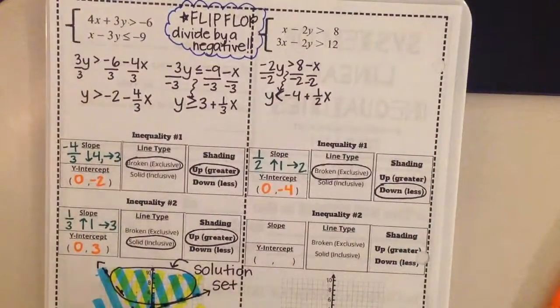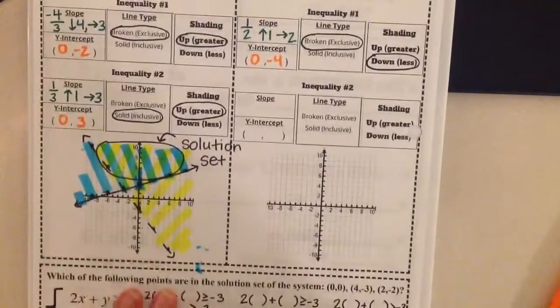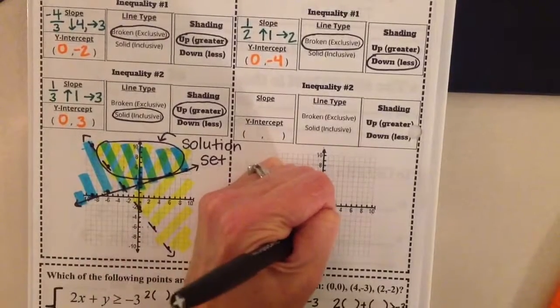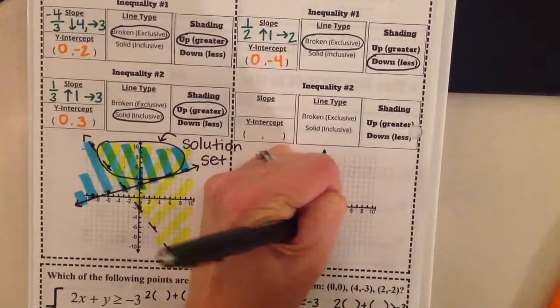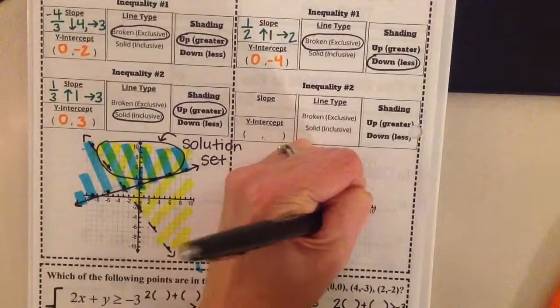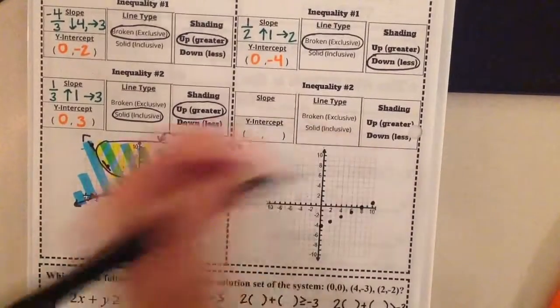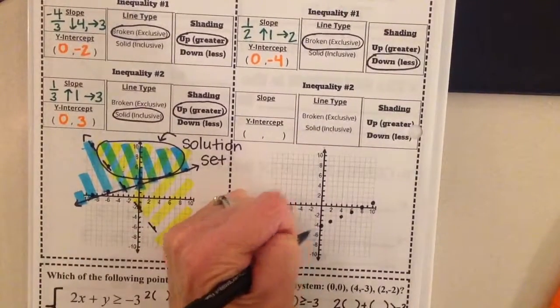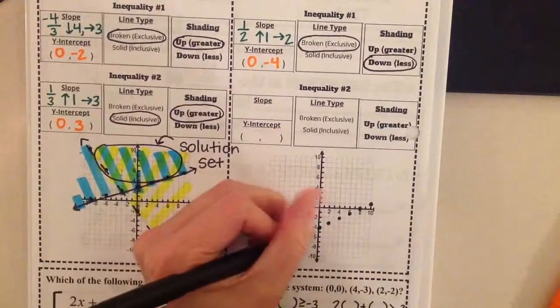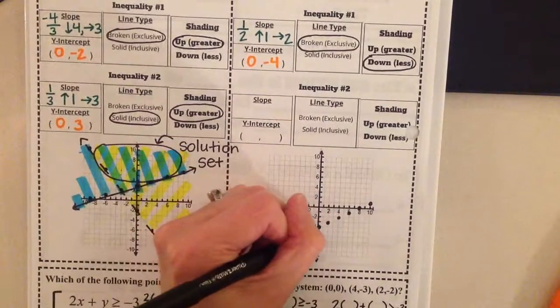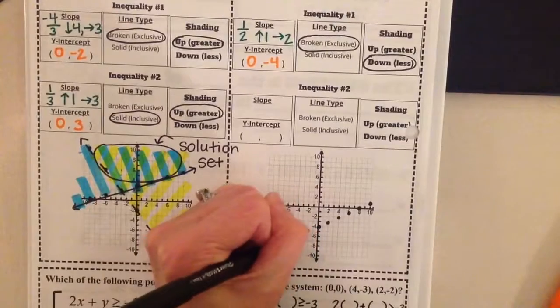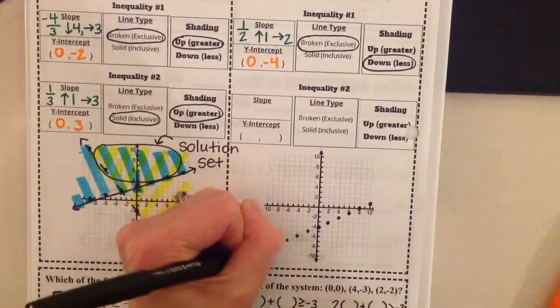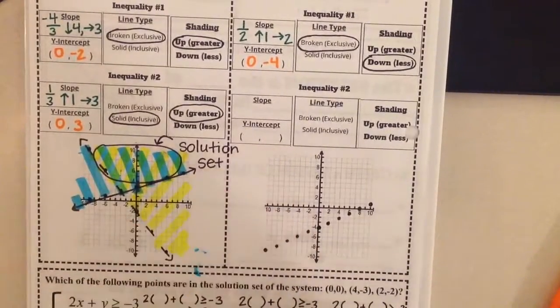All right, so let's graph this. I'm going to start at negative 4. I'm going to go up 1, right 2, and I'm going to keep going up 1, right 2 until I run out of coordinate plane. Then I'm going to go back, and I'm going to do the opposite direction of my slope to create the other side of my line because I want it to be straight. So I'm going to go down 1, left 2, and I'm going to repeat going down 1, left 2 until I run out of coordinate plane.